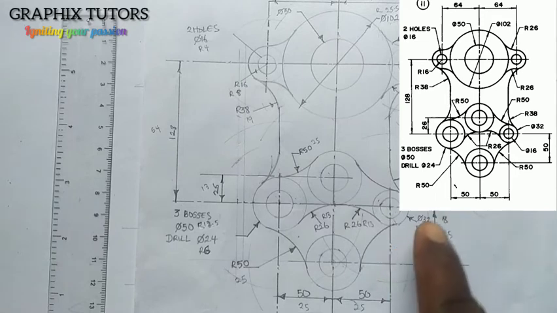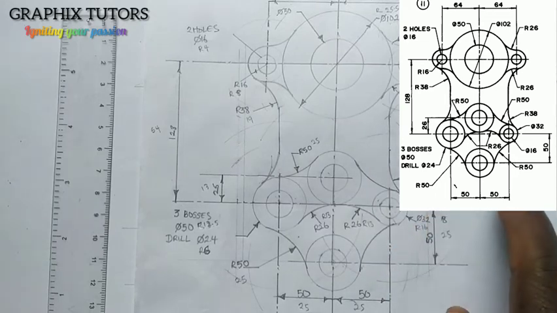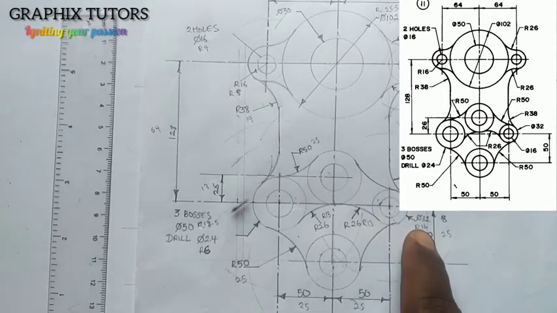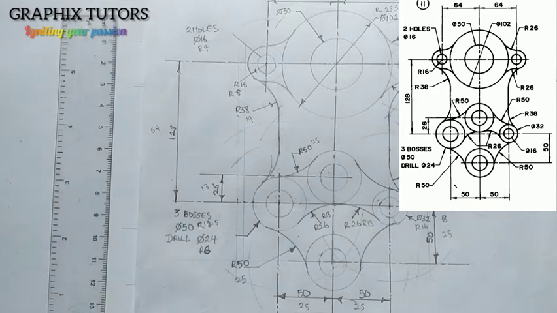So we are going to add this 19, the radius of this, plus the radius of this bigger circle, which is 8, because we are dividing the radius of 16 by 2, it will be 8. So 8 plus 19, that will give us 27.